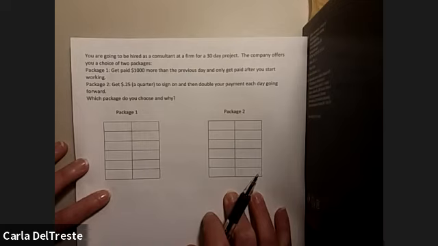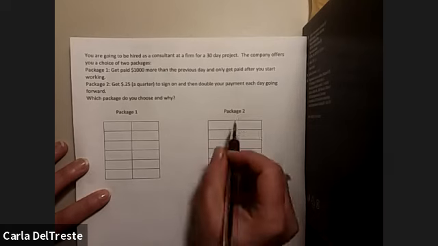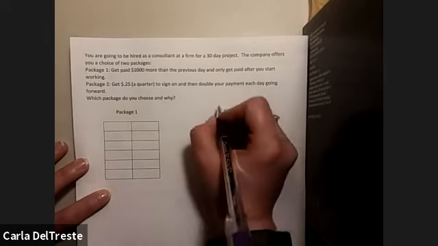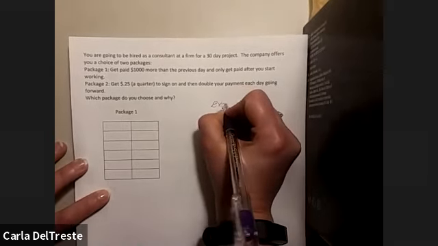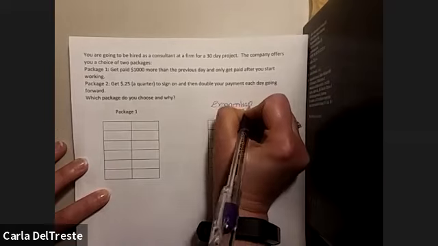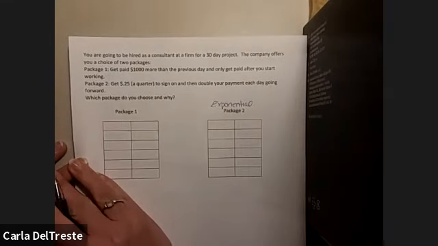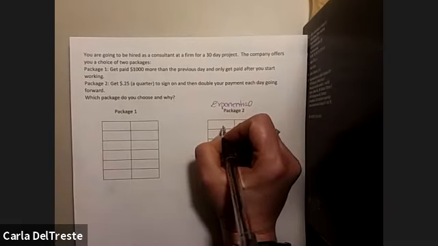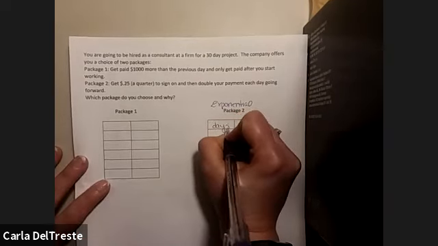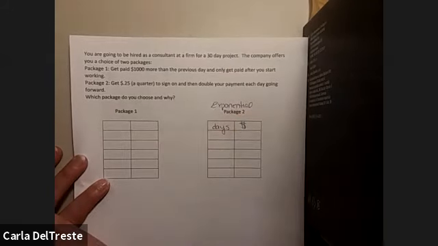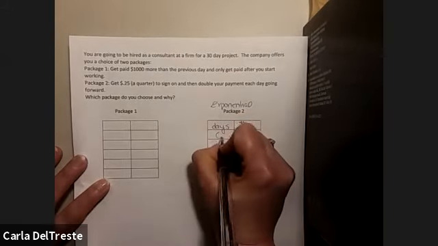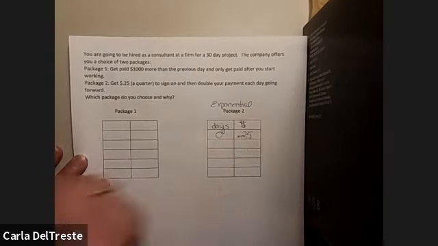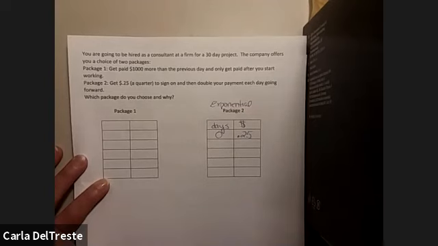So let's actually start with package 2 because that's how we started the beginning of the semester. In package 2, we discovered that this was exponential. And the reason that we saw that it was exponential is because if I map this out, days and pay or money, at 0 days worked, they paid me a quarter. They paid me 25 cents just to hire me.